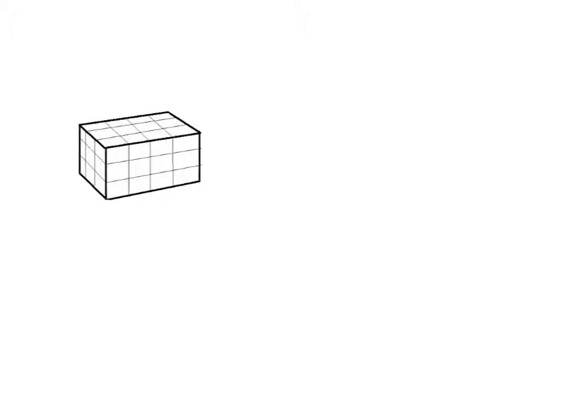Now on to volume. Okay, we learned that the formula for volume is length times width times height. So here we have length right here. So how many is that? 1, 2, 3, 4. Times width right here. 1, 2, 3. Times our height, how tall it is, which is 1, 2, 3.